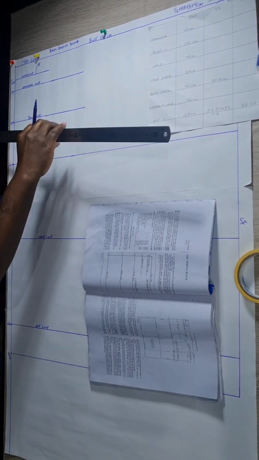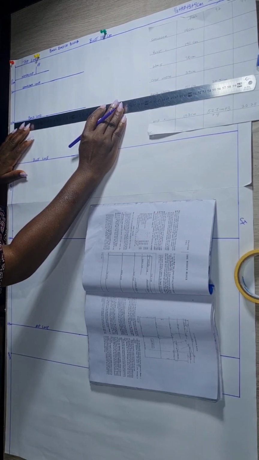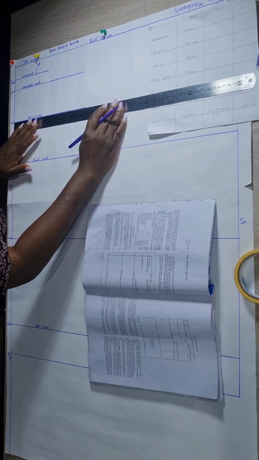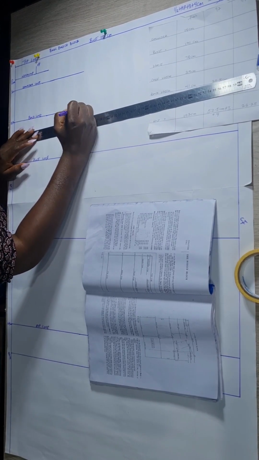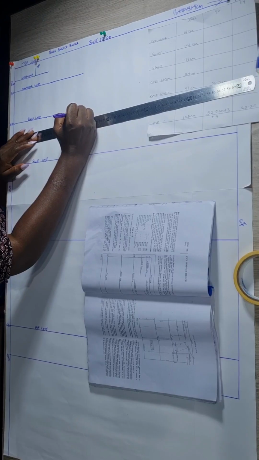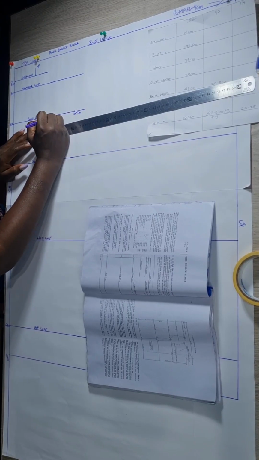So on my back line, from the CB, I will mark 20.5 centimeters, half back width.